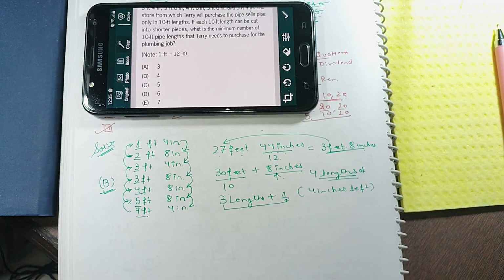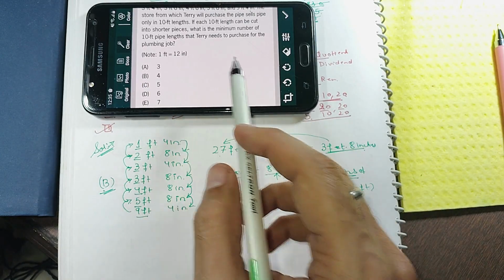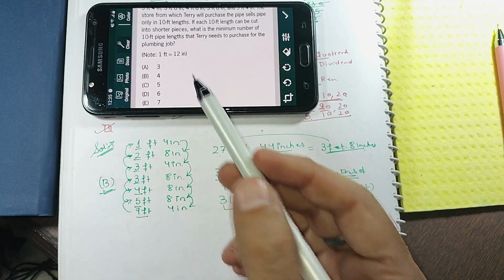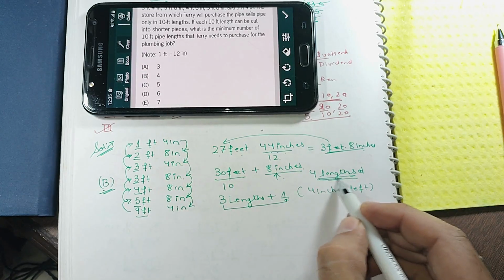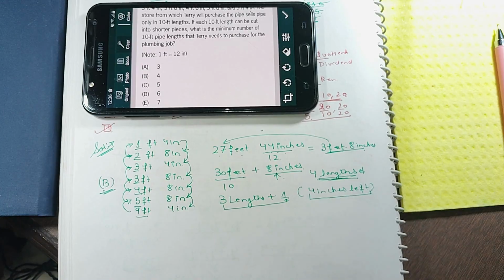Now, this question can be framed in another way also, that how much portion of pipe will be left. So it will be a further extension of this, that you have calculated that 4 lengths are required and after that 4 inches will be left.